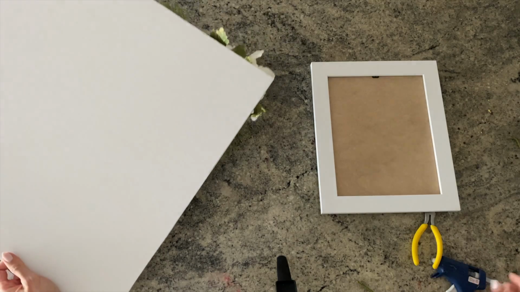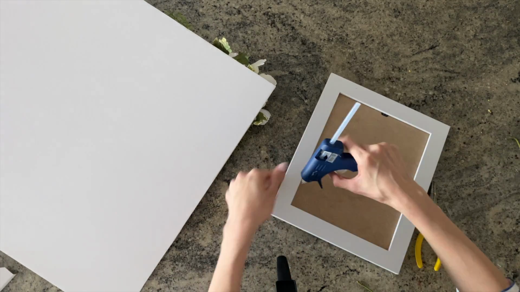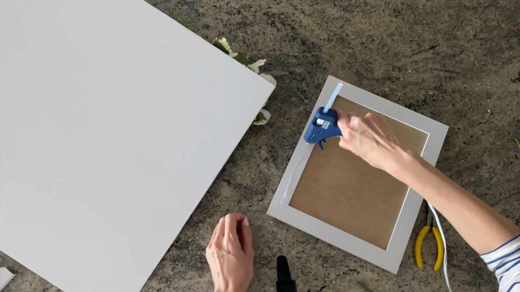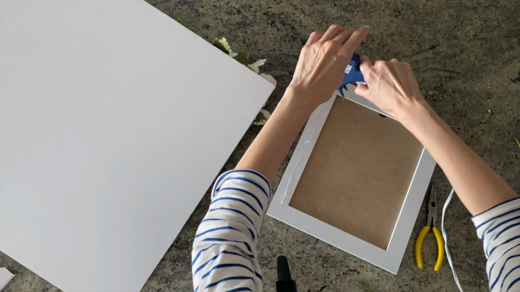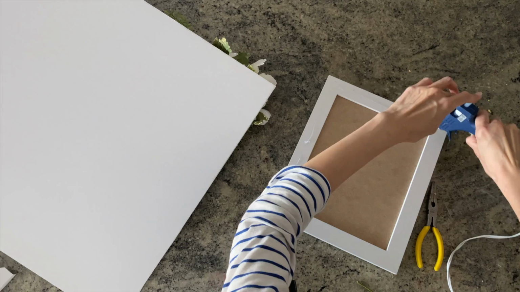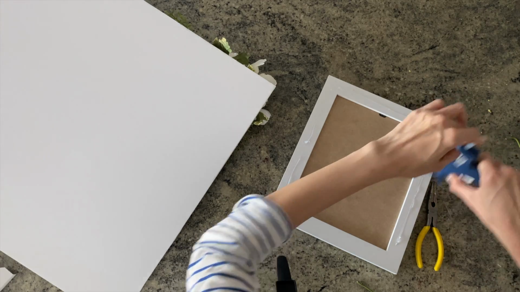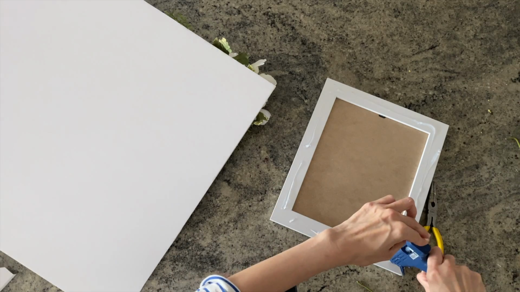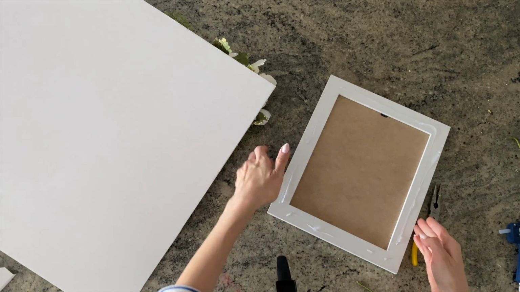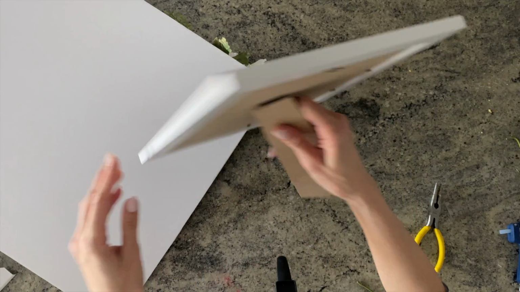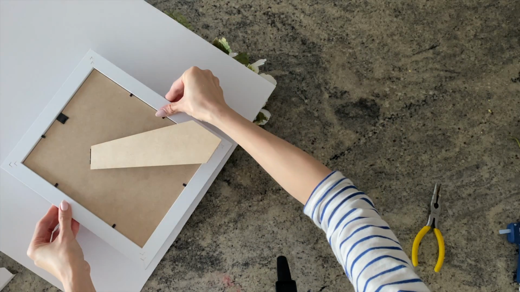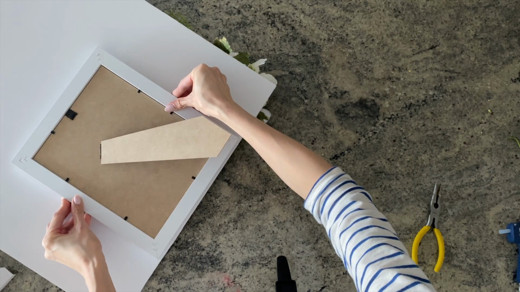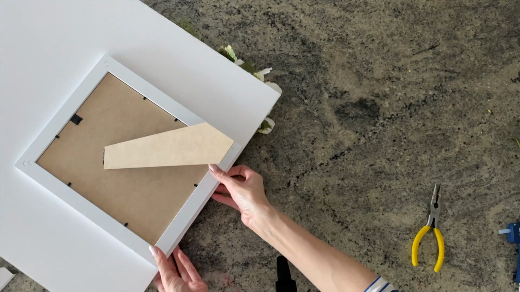A side note too, I'm using a glue gun from the dollar store, so I don't expect it to be super high quality and high melting and all these great things. I mean, it's like $3. I'm not expecting miracles. So if you really want a high quality glue gun, it's really nice to invest in it. But again, I understand we're doing this to save money, so this will work, and I tested it for you, so yes, it will work.